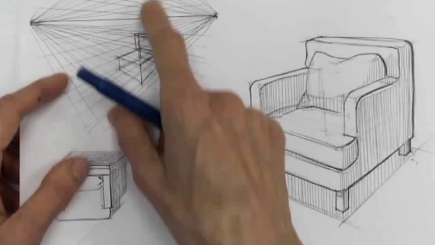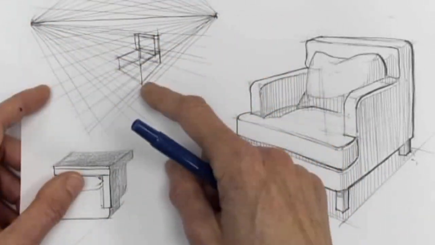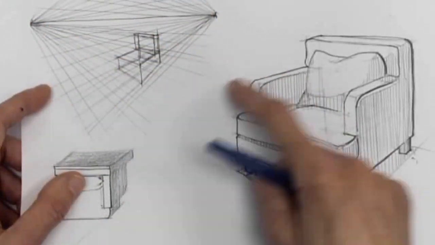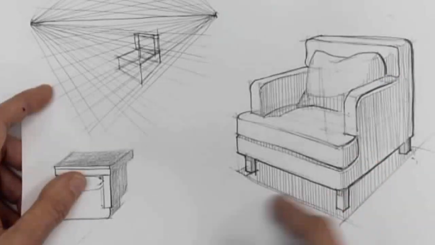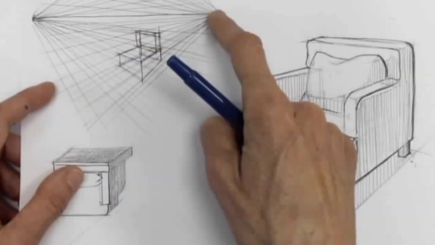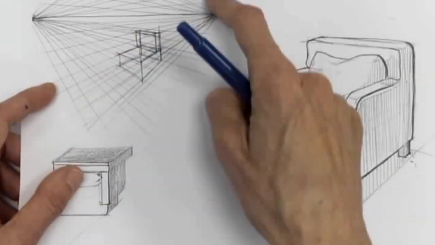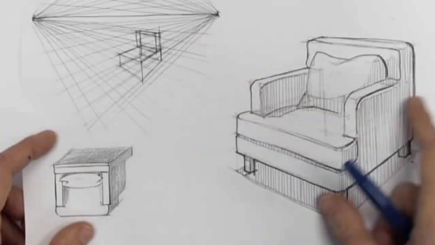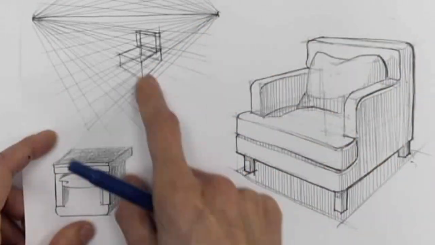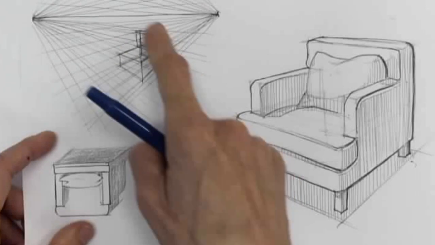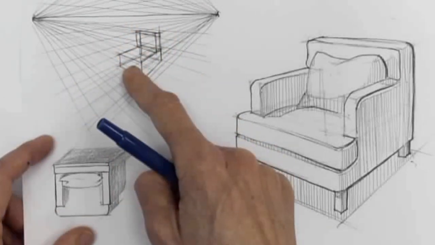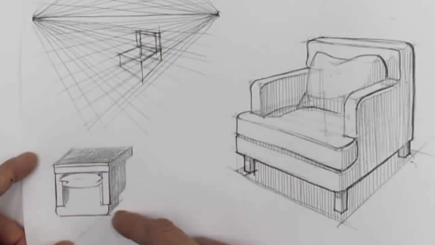So the whole hope behind doing many, many little studies like this is that eventually you'll know exactly where those lines go without ever having to plot points or a vanishing point or an eye level. You just know. And you're going to make a larger drawing based on your observations in this little tiny sketch. And then you're going to also need a little floor plan.